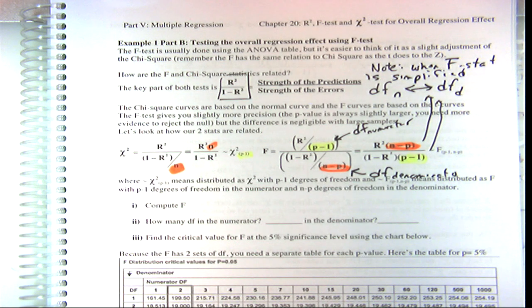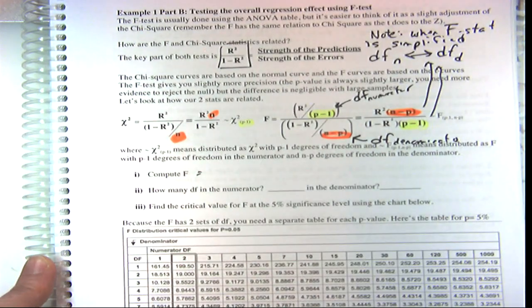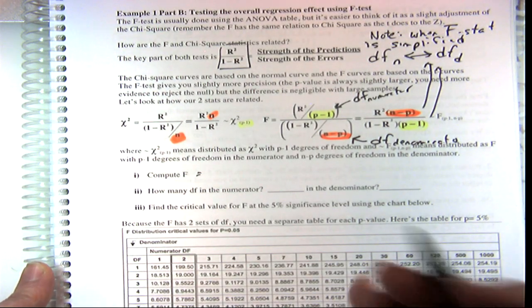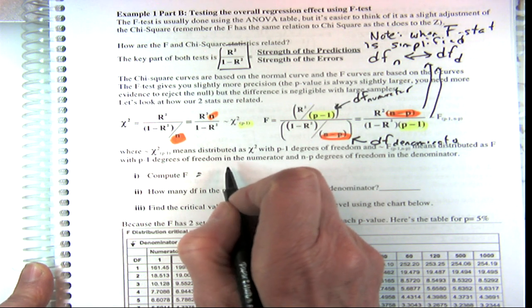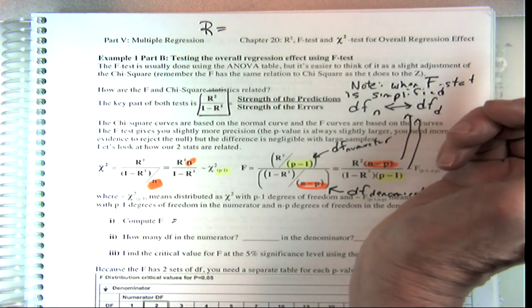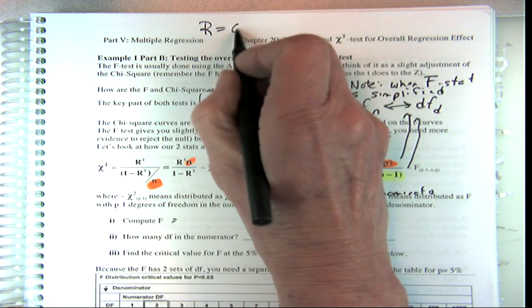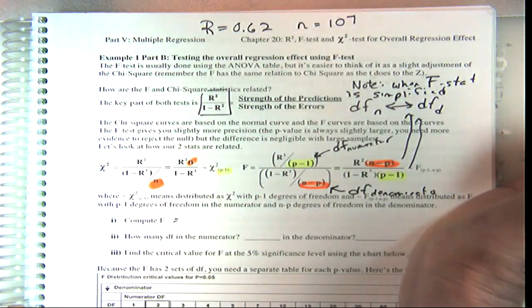All right, so now let's compute the F, now that you see all that. It's going to be the same thing we did before. You probably forget what R was. All we need to know is that R was equal to 0.62 and n is equal to 107, right?